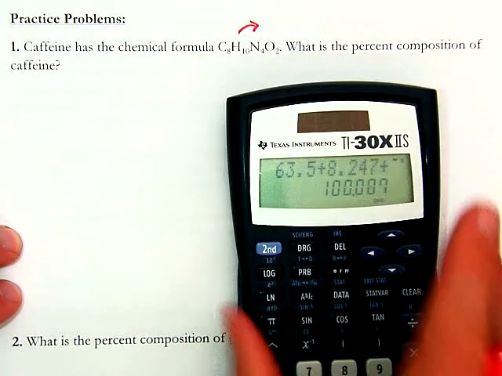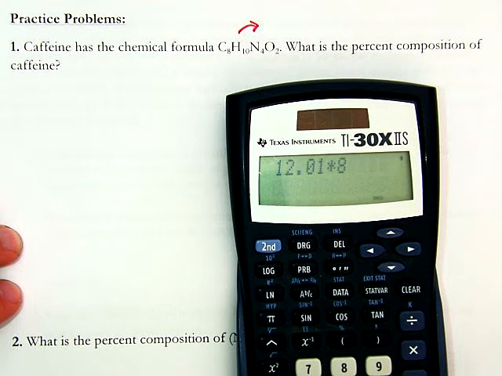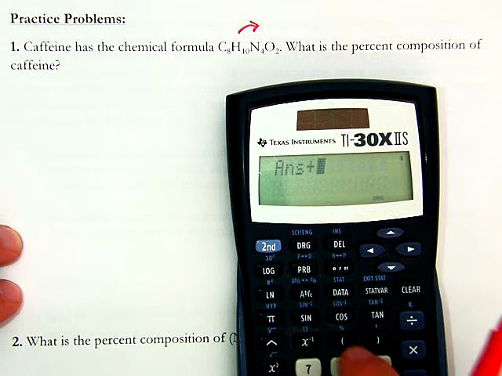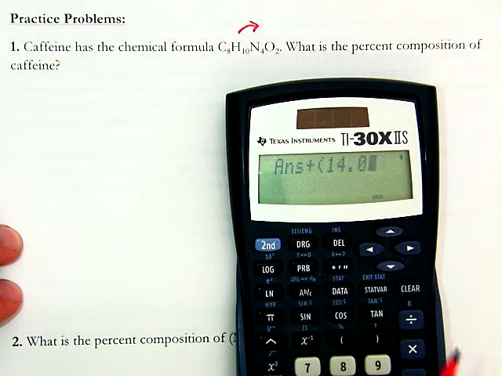So we have 8 carbons, so 12.01 times 8. We have 10 hydrogens, so that's 1.01 times 10. We have 4 nitrogens, so that's 14.01 times 4. And then we have 2 oxygens, okay?